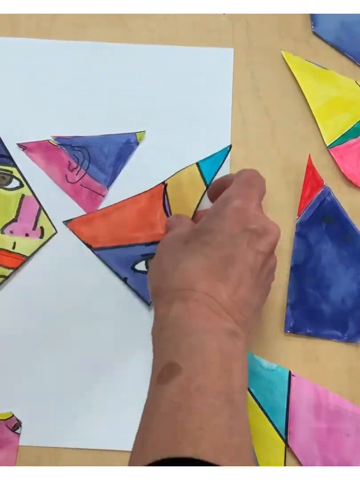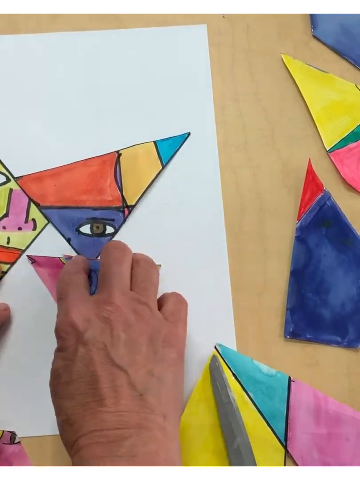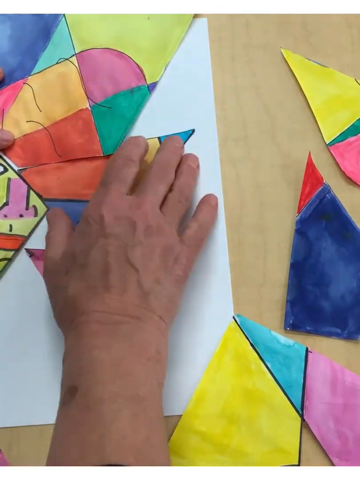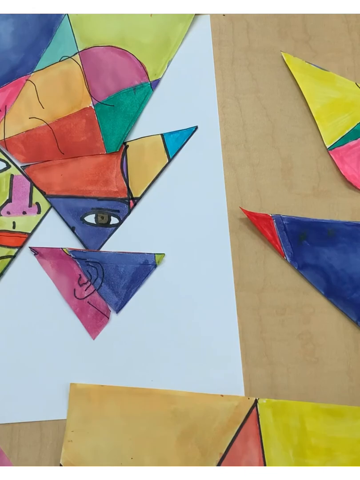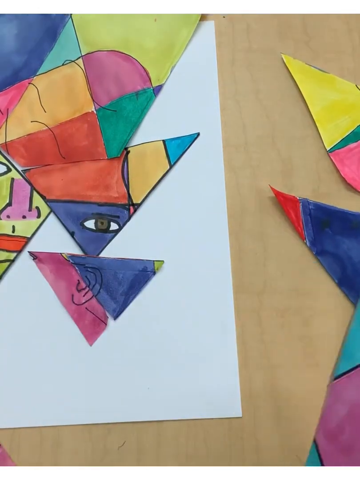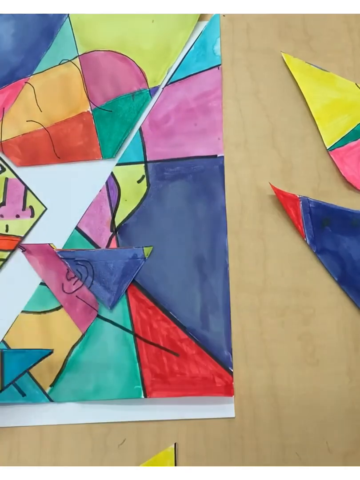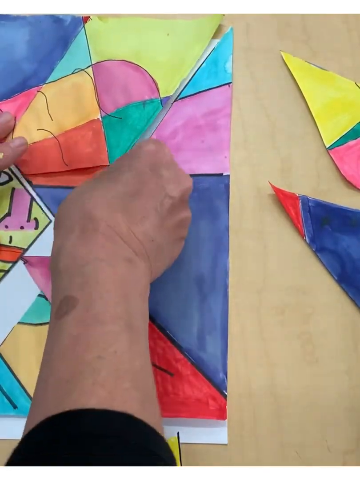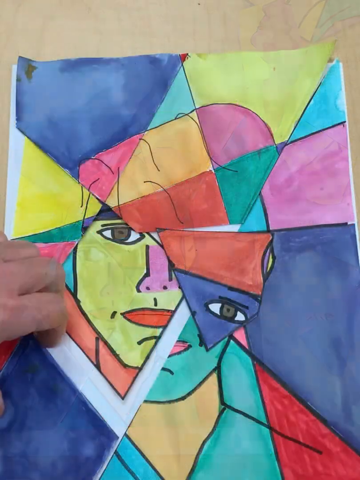Now, I'm just going to speed this part up because I am just moving pieces around, seeing what works, and I am fiddling endlessly with this ear here, the pink and purple, because it's in profile and I really want to use it. But it just doesn't seem to be working out. Okay, this is pretty close to how I want it, so I'm going to start gluing now.